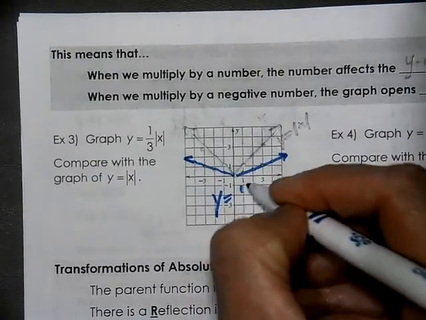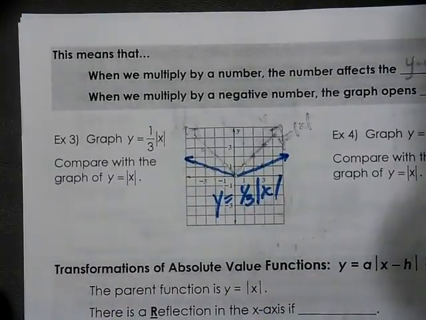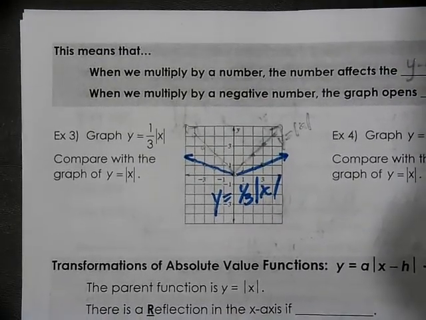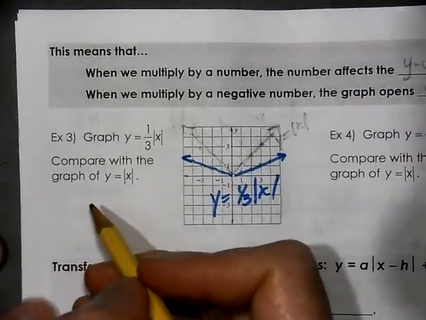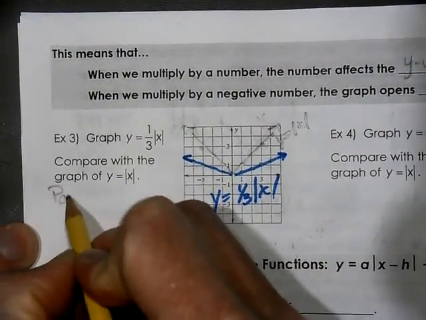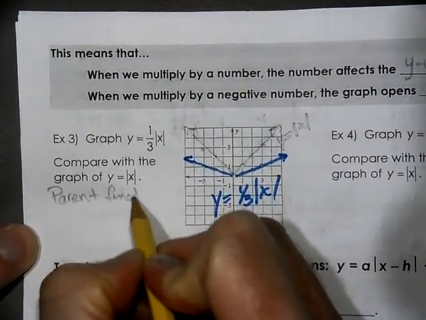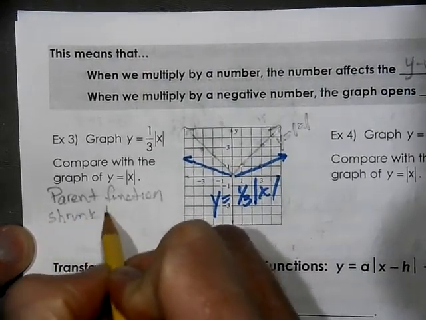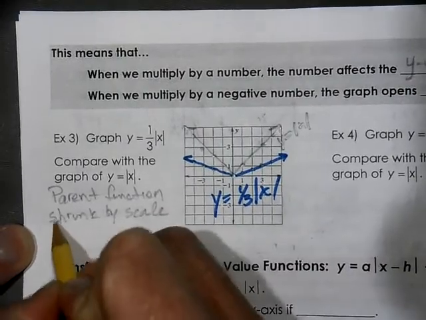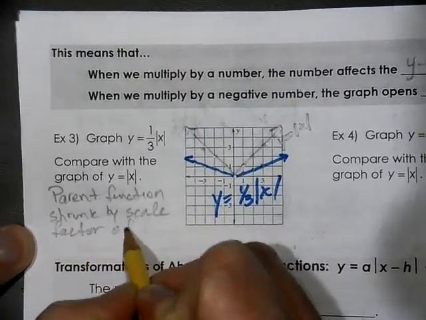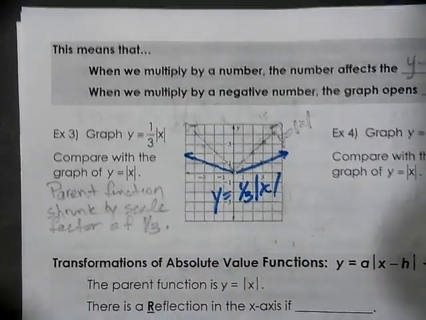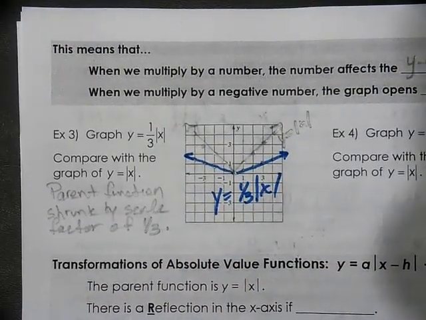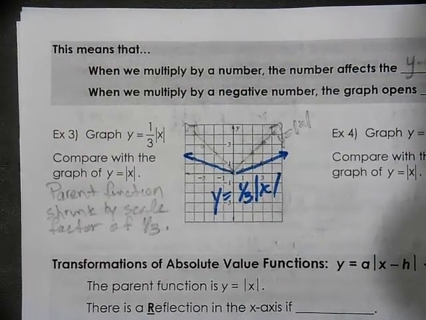And this is y equals 1/3 absolute value of x. In our comparison, we have the parent function shrunk by a scale factor of 1/3. We want to use the correct math terms. So you have to say parent function, you have to say scale factor, you have to use the word shrunk. You could use shrink.